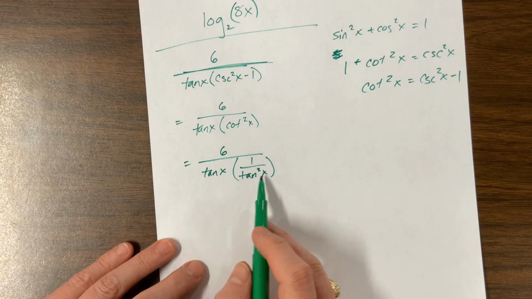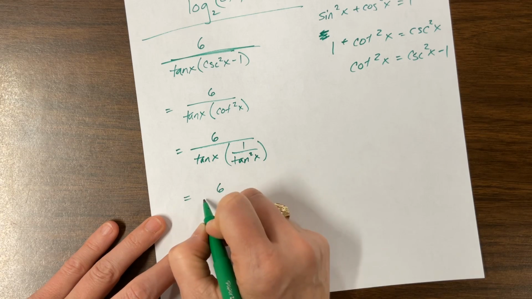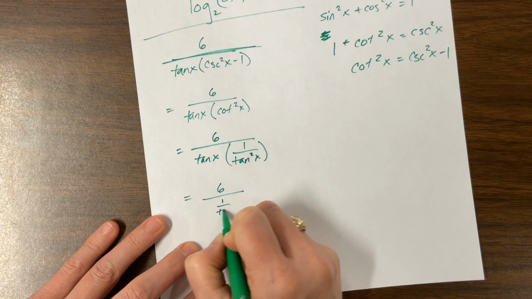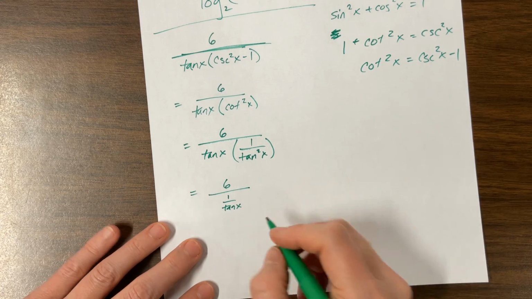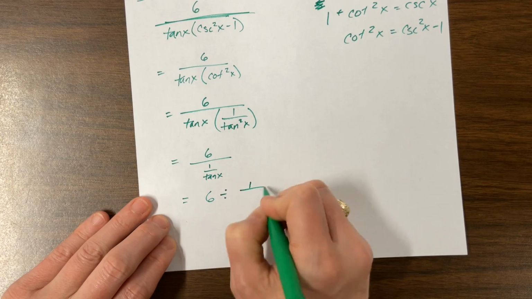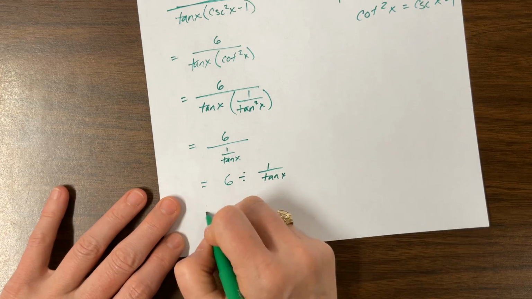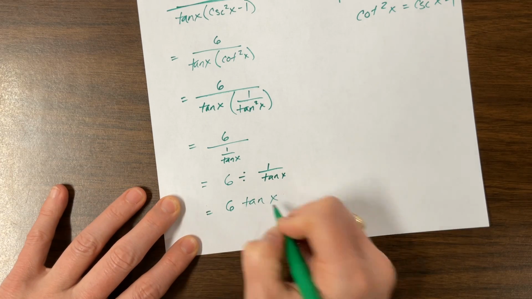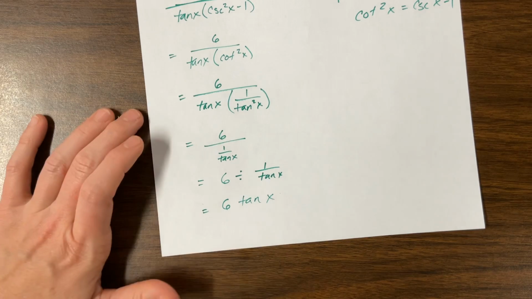One of them is going to cancel the other, so I get 1 over tangent is cotangent. So 6 is being divided by 1 over tangent of x. I'm showing you every possible step you could want. 6 is being divided by 1 over tangent, so I'm going to keep, change, flip. This is 6 tangent x. Cool. That's tangent and nothing else.